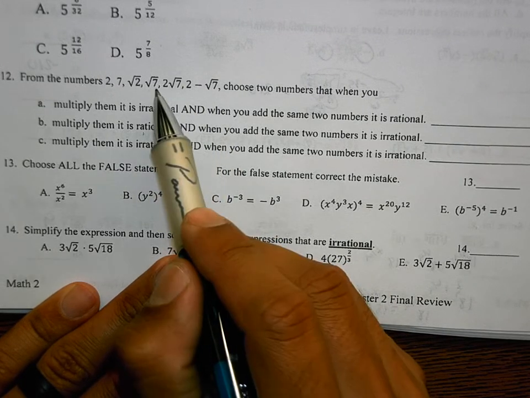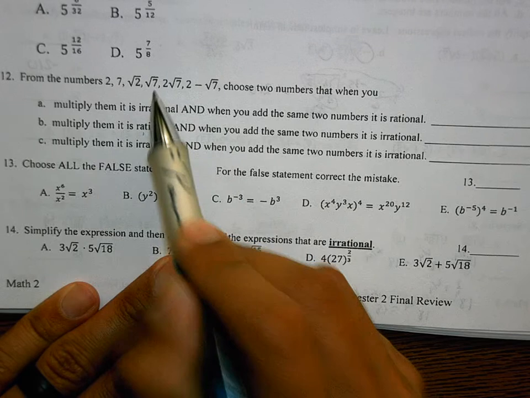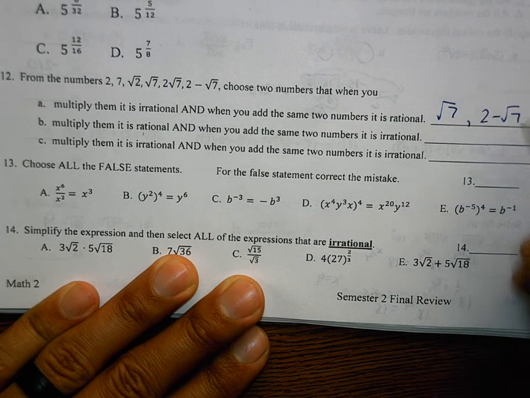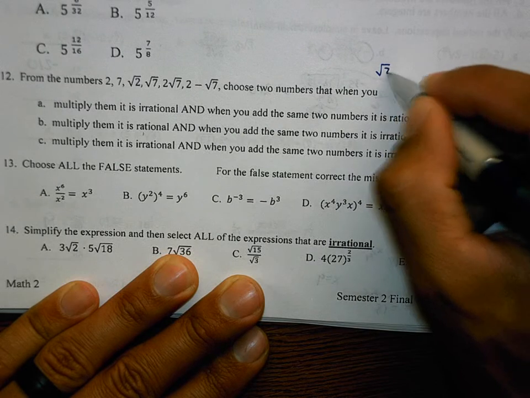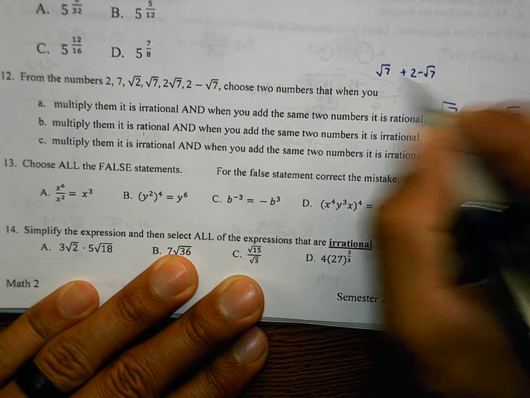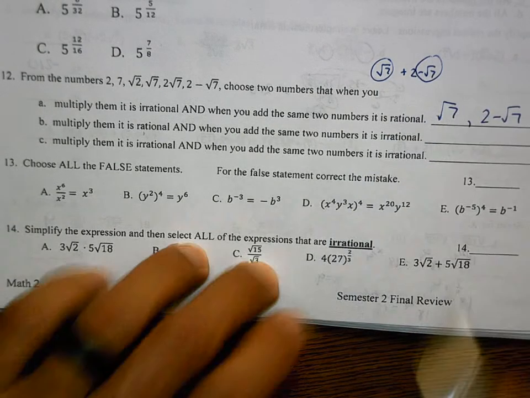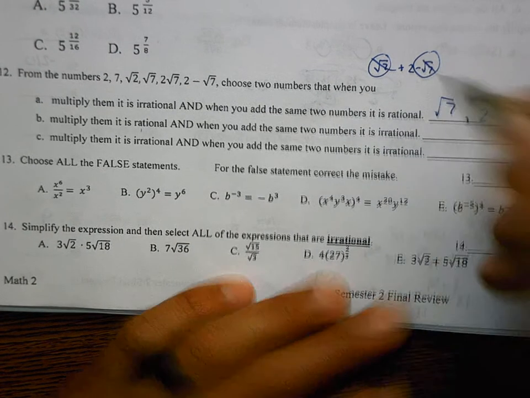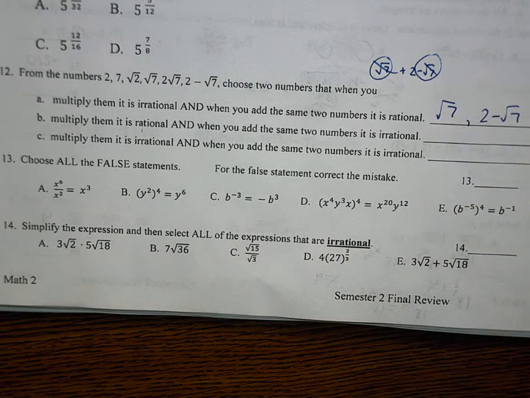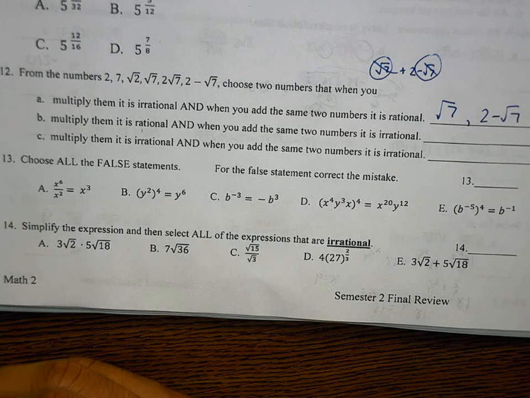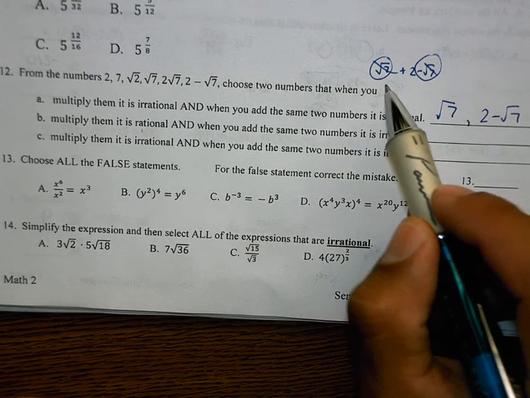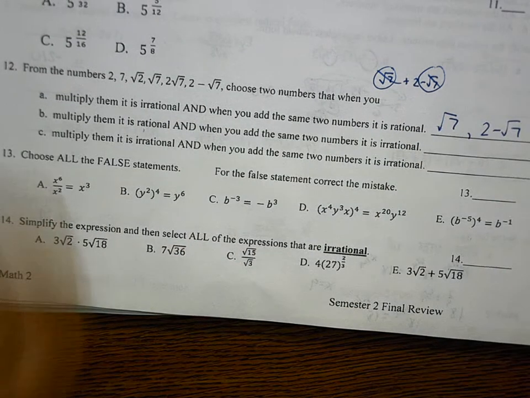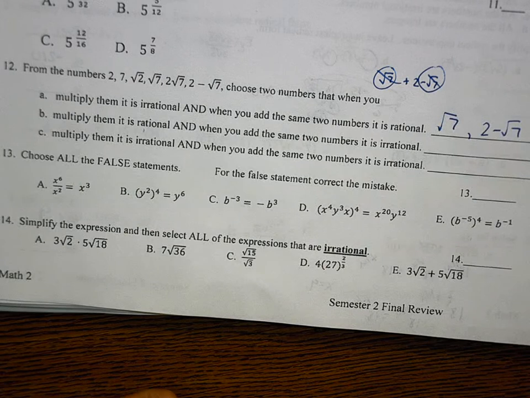What if I added this one and this one? What if I added root 7 and 2 minus root 7? Let's see what that would look like. Root 7 plus 2 minus root 7. A positive root 7 and a negative root 7 would make 0. If I were to add these together, I would get the number 2. If I were to multiply them, though, I would get 2 root 7 minus 7, which would be irrational. So I think that satisfies part A.